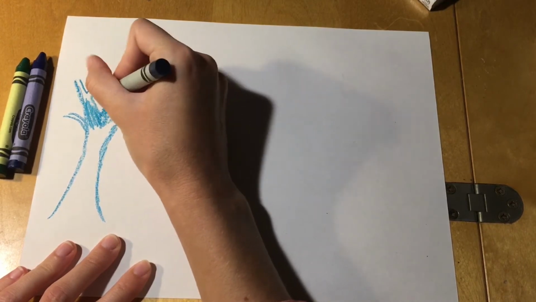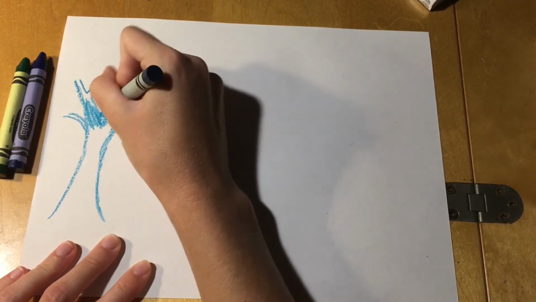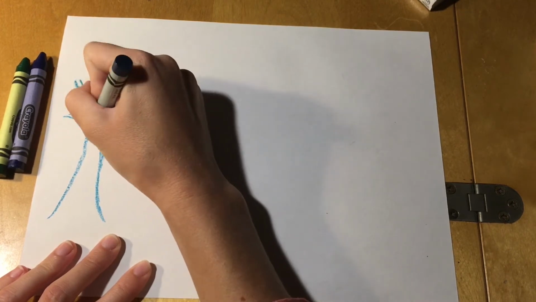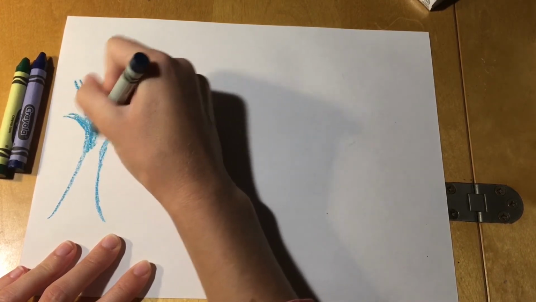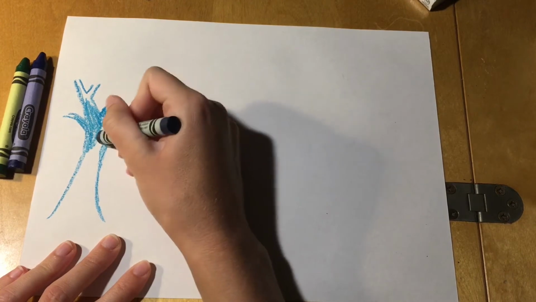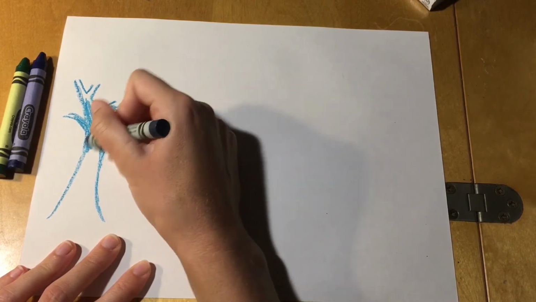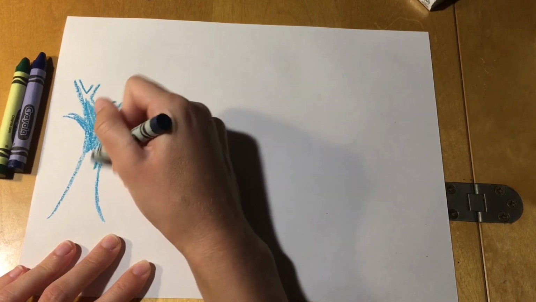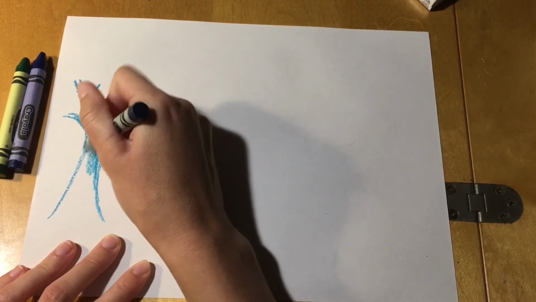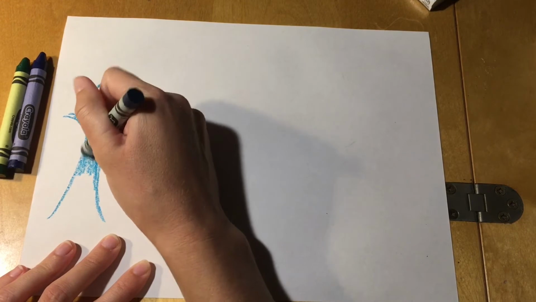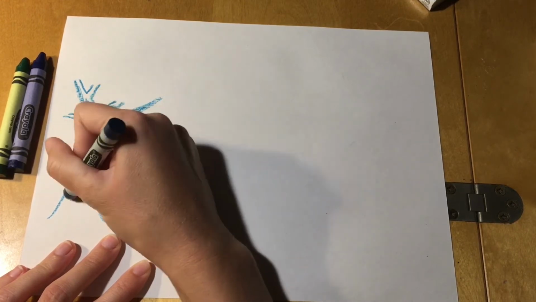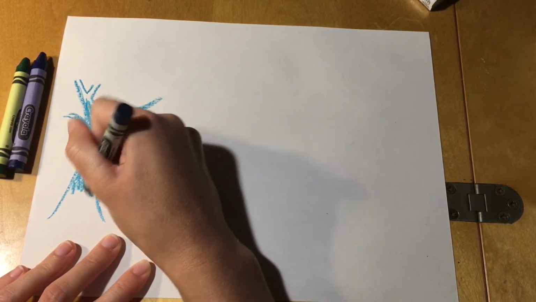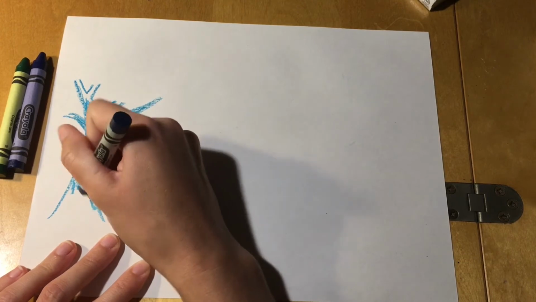I'm imagining that my leaves are probably going to be a different color than my trunk, but you can use your analogous colors however you like. One of the interesting things about using analogous colors is to find where those similarities come in and find where you can create a little bit of difference among your colors.